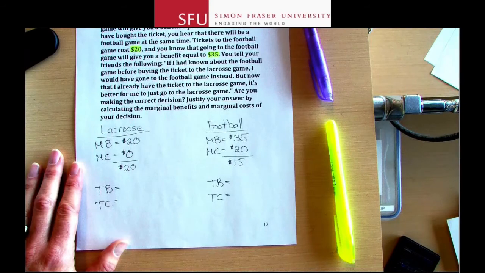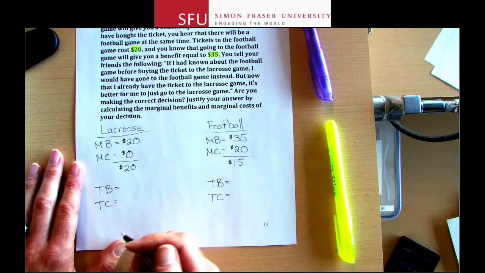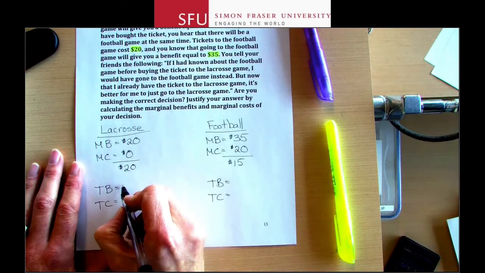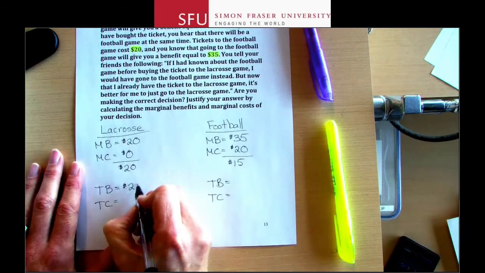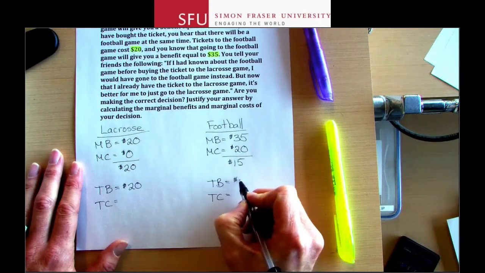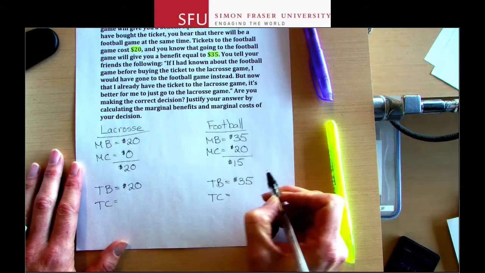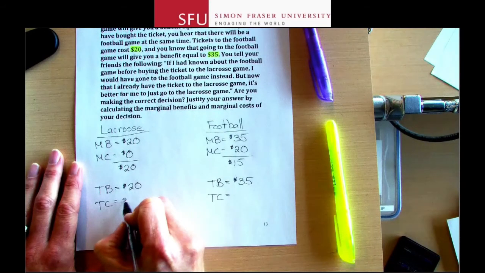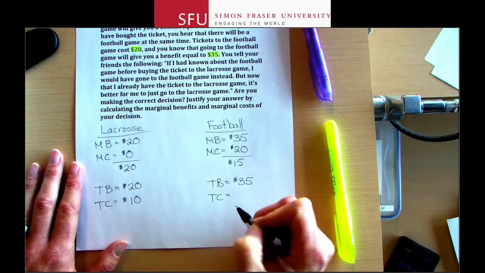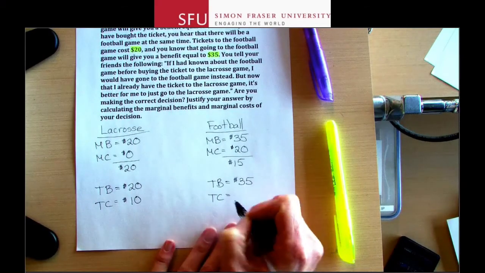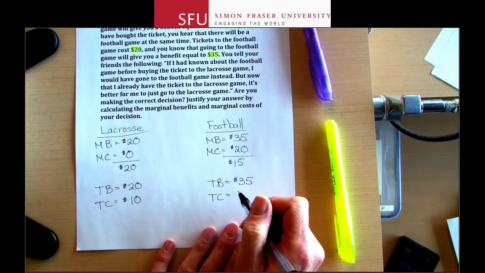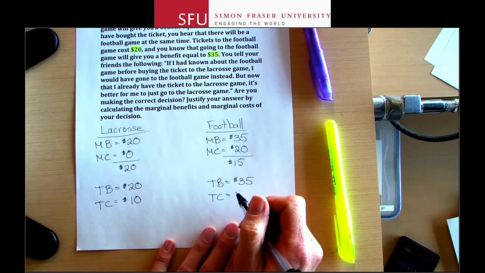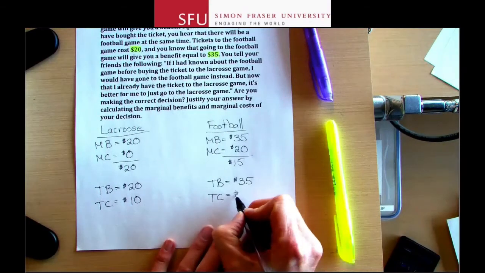All right, so benefits. Benefits the same. $20 if you go to the lacrosse game. $35 if you go to the football game. The total cost of going to the lacrosse game, so this is including what you already paid, is $10. What would be the total cost if you go to the football game? How much money in total would you have spent? $30, that's right, because you would have paid for both tickets.